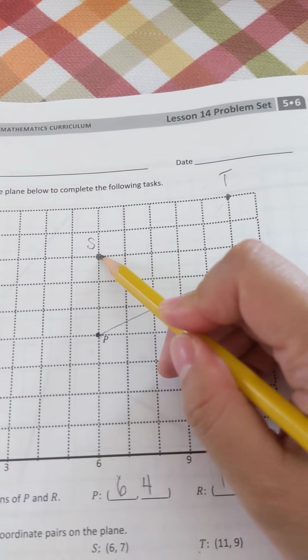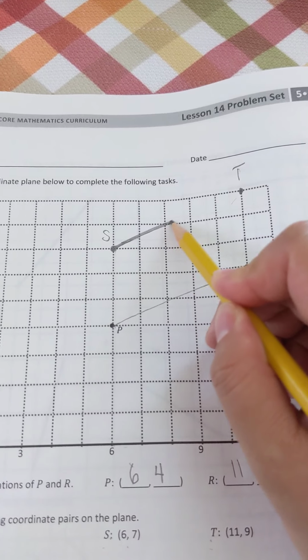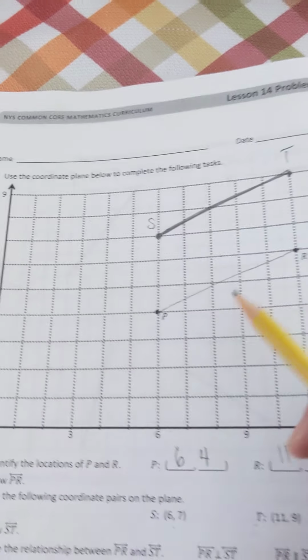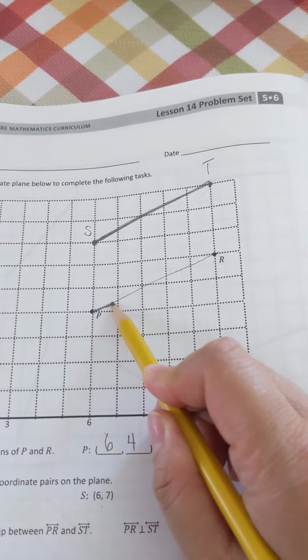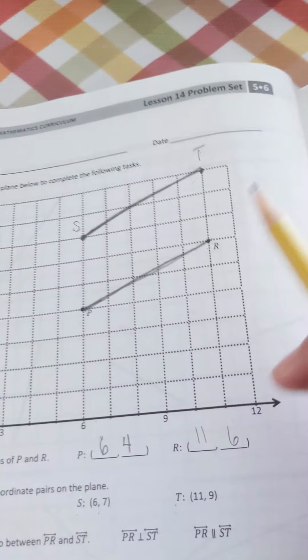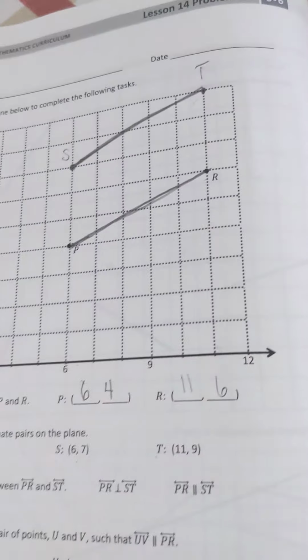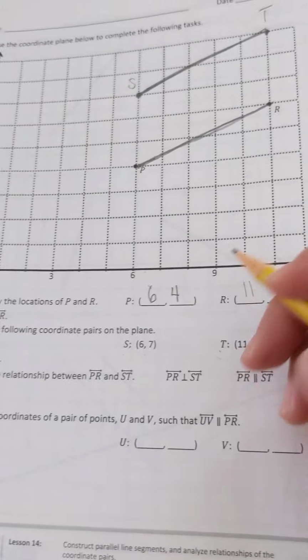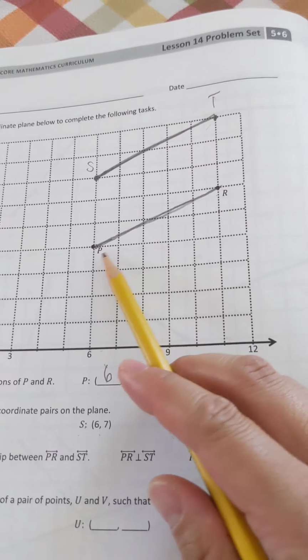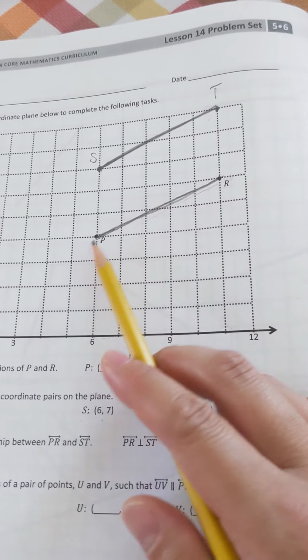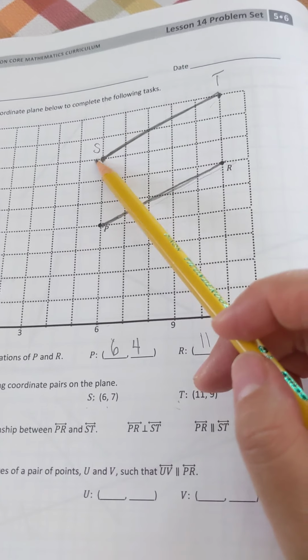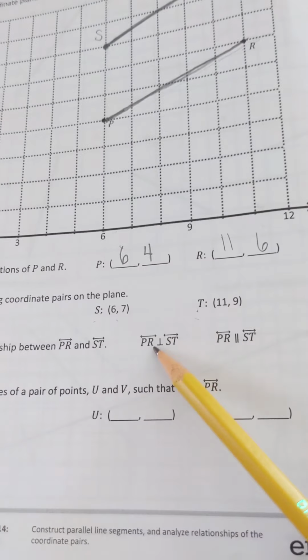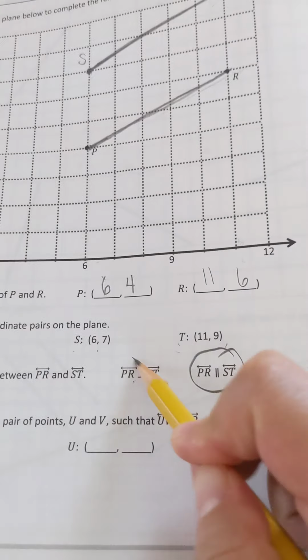Okay, and then you connect these points, and if you used a straight edge, you would see that these two lines are parallel. This set is parallel to each other. So the relationship between PR, this line called PR, they use the 2 points to name it, and line ST, are they perpendicular to each other or parallel? Well, we've only been talking about parallel lines, so they are parallel to each other.